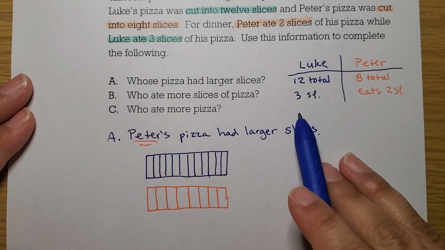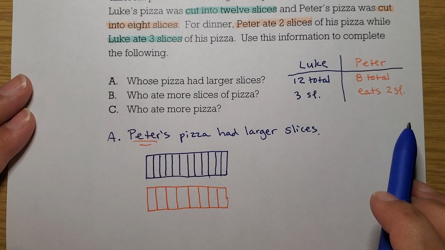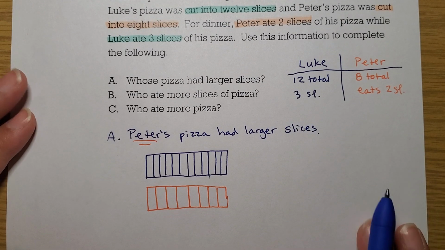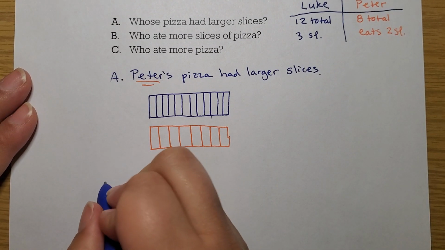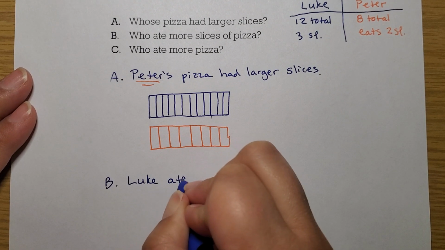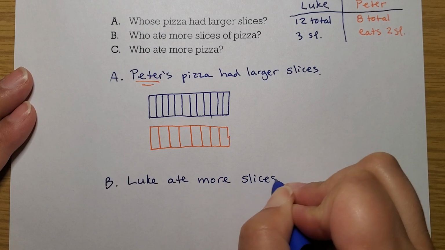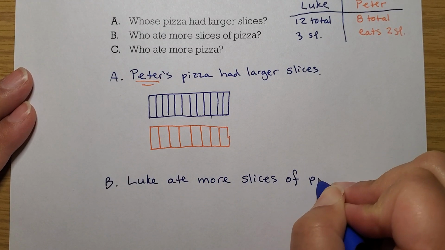Luke had 3 slices and Peter had 2. So in terms of number or amount of slices, Luke ate more slices. So B, Luke ate more slices of pizza.